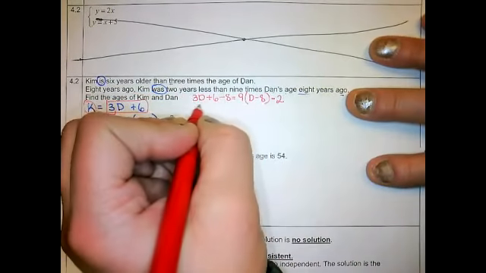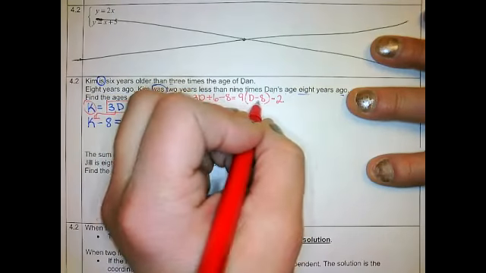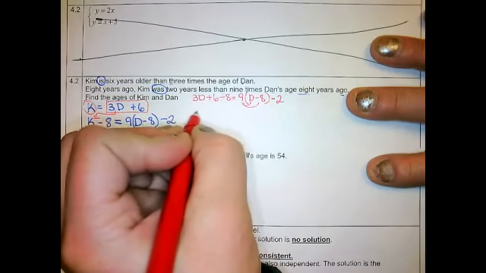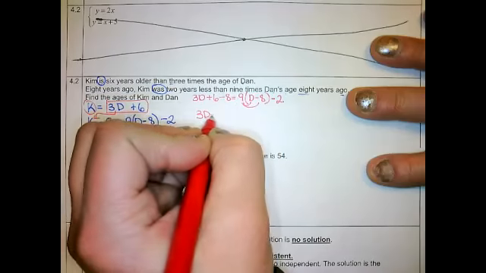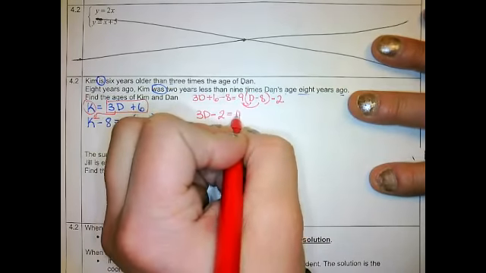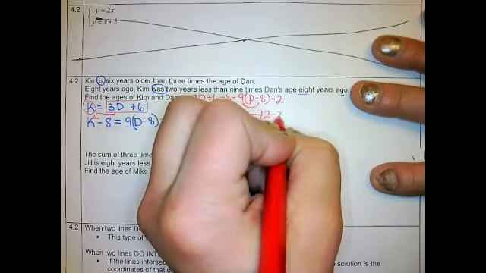So now I'm just going to solve this thing by combining like terms and by distributing on the right here. So on the left, I can combine my 6 and -8, and I get -2. And on the right, I can multiply 9 times D and 9 times -8.